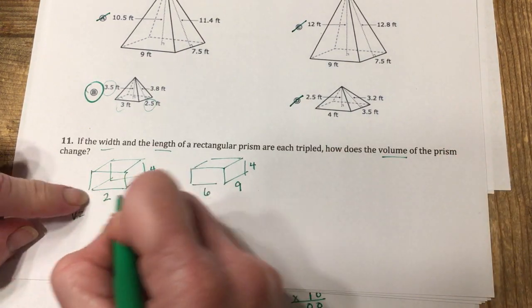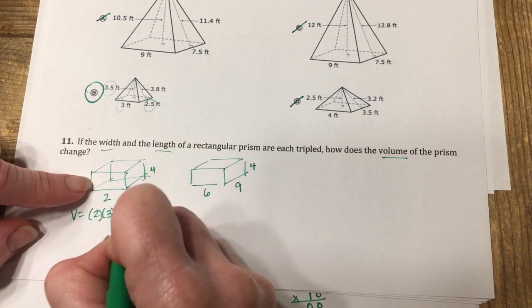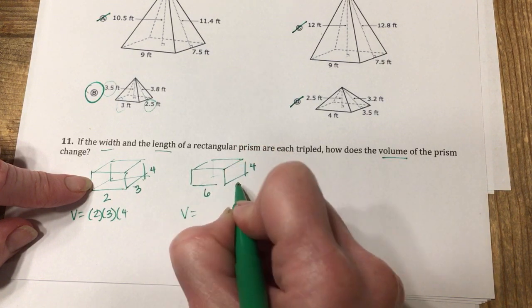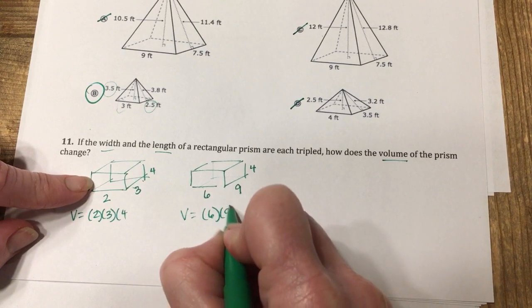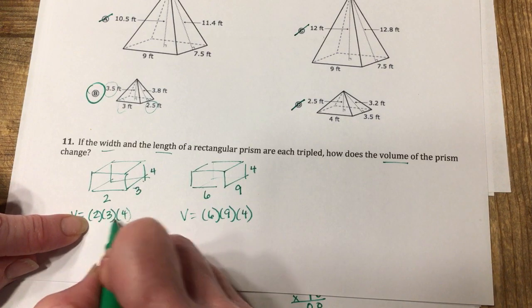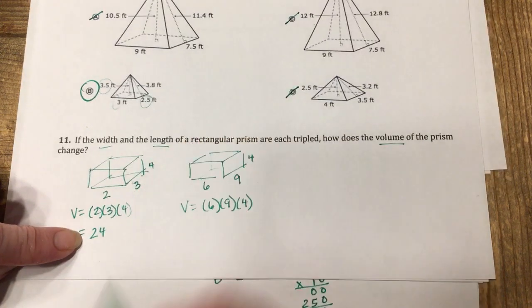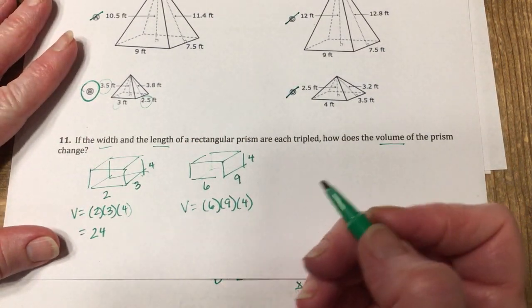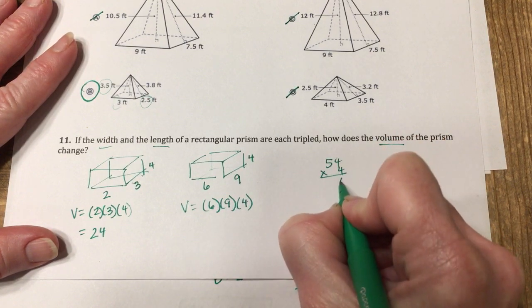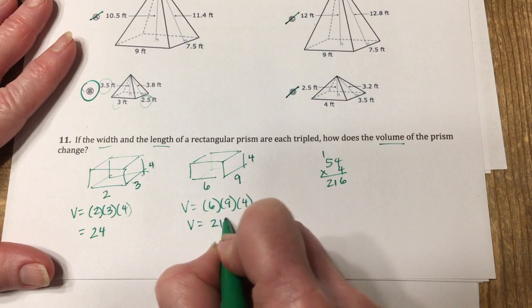So the volume here would be the area of the base, so that would be 2 times 3 times the height, which would be 4. So if I'm finding the volume of this one, the area of the base would be 6 times 9, so 6 times 9 times the height, which would be 4. All right, so 2 times 3 is 6, and 6 times 4 is 24. So that gives me a volume of 24 cubic units. And then here, 6 times 9 is 54, and if I multiply by 4, that's 216. So the volume here is 216.